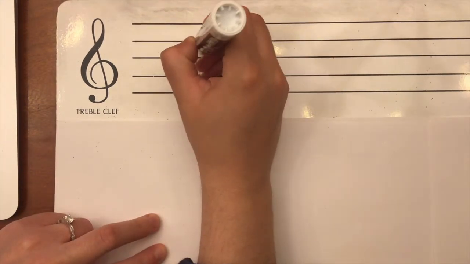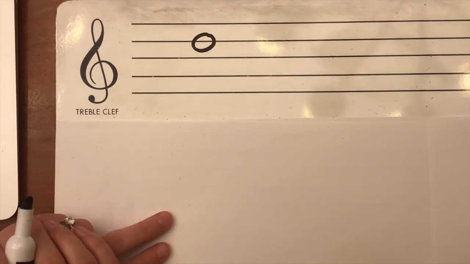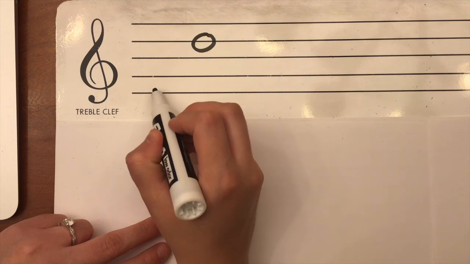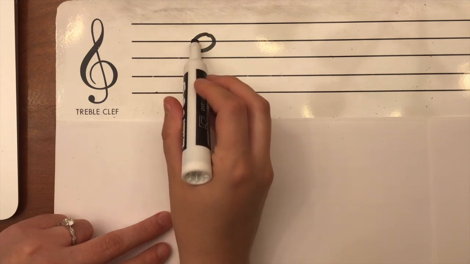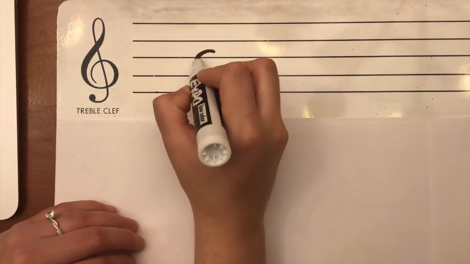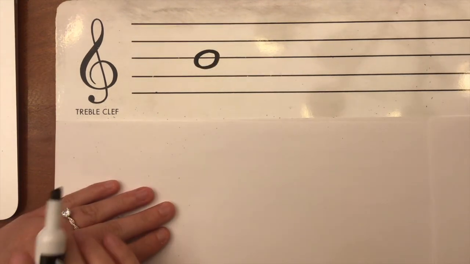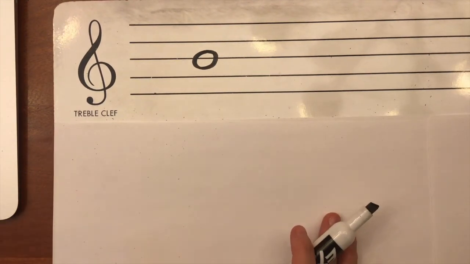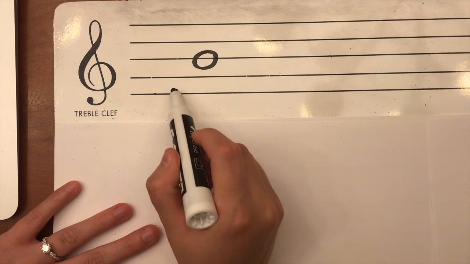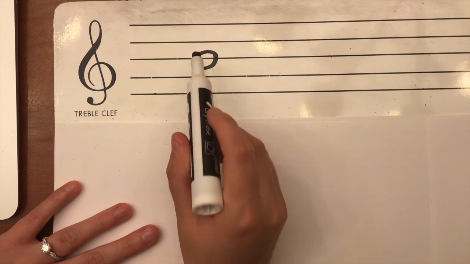All right, let's do 2 more. Line or space. Okay, so it should be a line note. We're going to count up together. Every good boy deserves. So D for deserves. And our final one, line or space. And this is a line note, and we're going to count up every good boy. So B for boy.